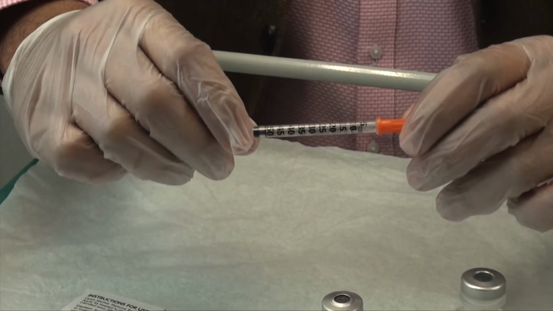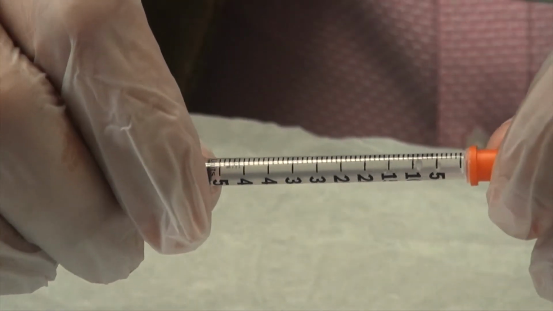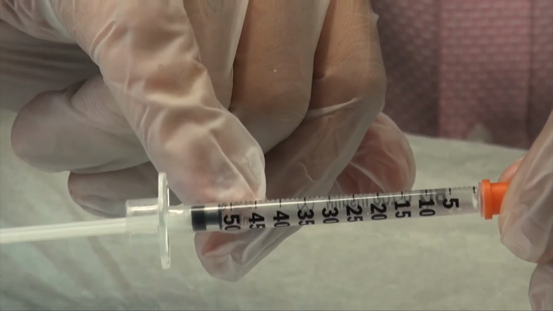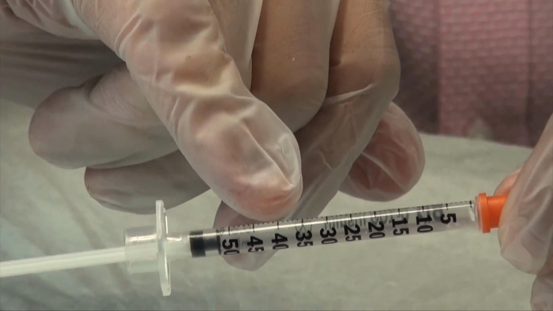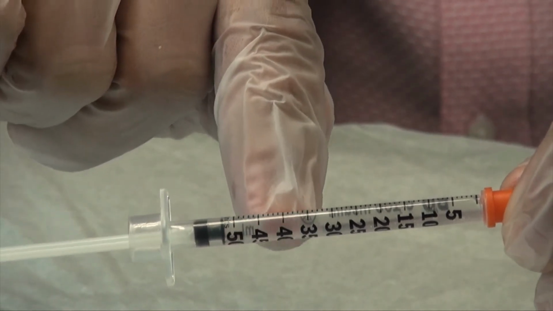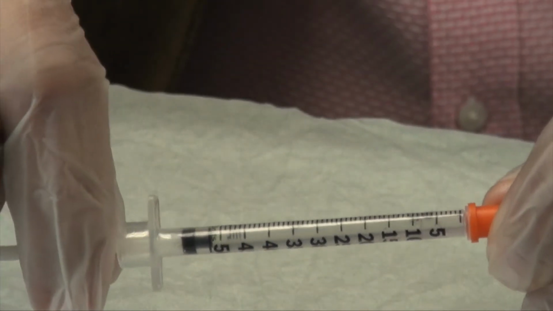Much the same as the Allergan Botox, this gives us, when we withdraw 0.5 mils of the solution, another 20 units of Bocouture in this syringe. So going as we did before, we have 2 units per 0.05 mils. So this, if we were to count down the graduations, has 2, 4, 6, 8, 10, 12, 14, 16, 18, 20 units of Bocouture.